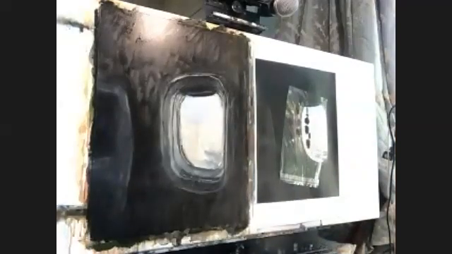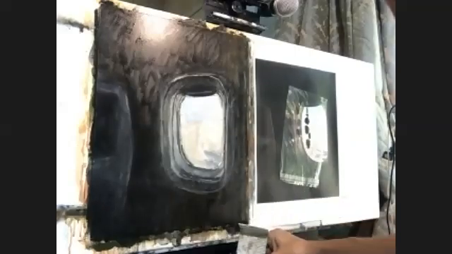So I am going to find my ecru. Here we go. I need to tone down that cerulean blue, and I need more ecru.